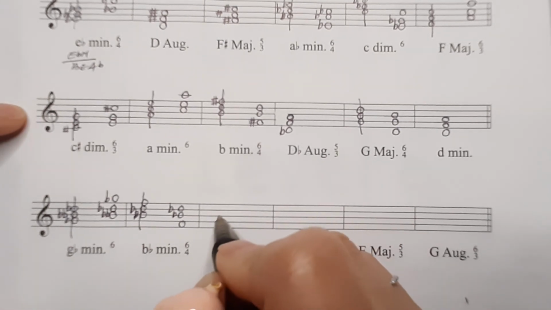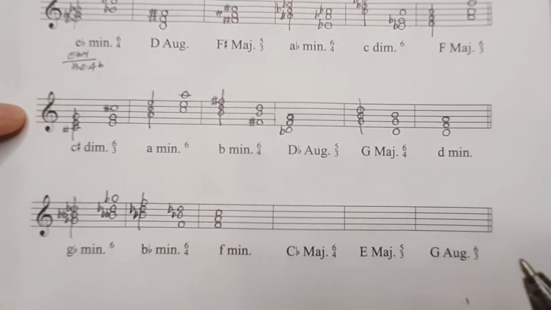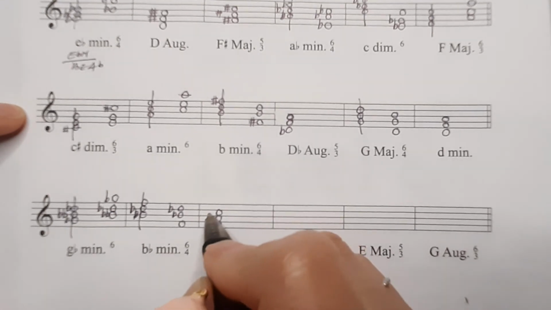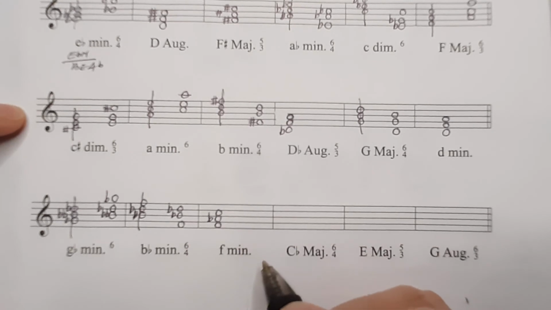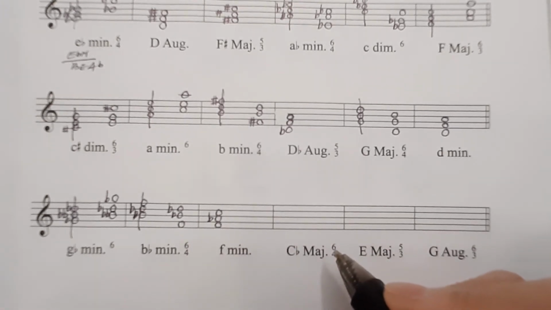F minor. F, A, C. This is F major triad. Make it to the minor. And this is in the root position, right? So this is good. C flat major 6-4 again.